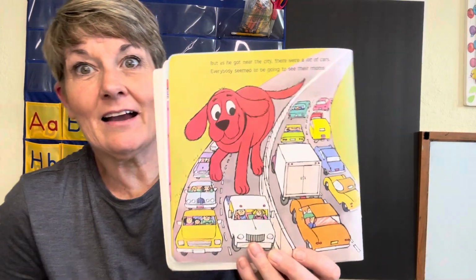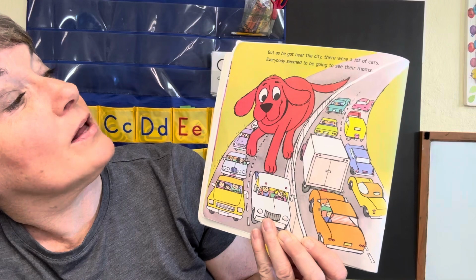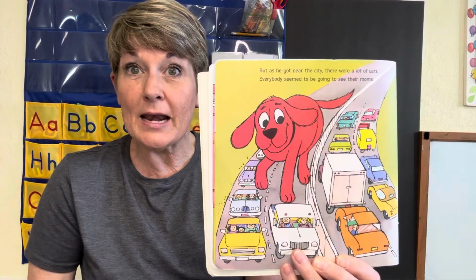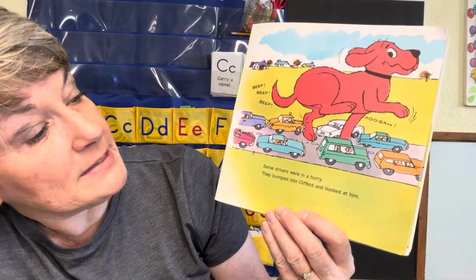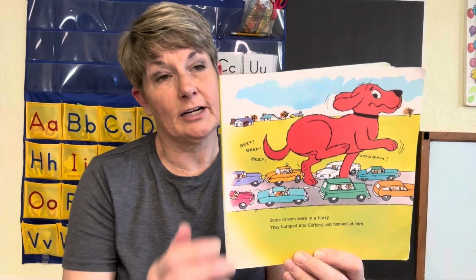But as he got near the city, there were a lot of cars. Everybody was on the way to see their mom. Some drivers were in a hurry. They bumped into Clifford and they honked at him.